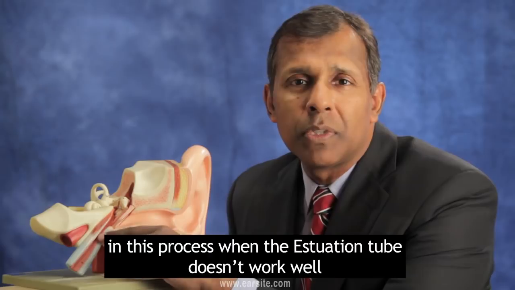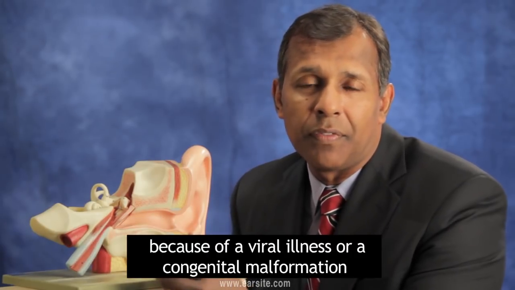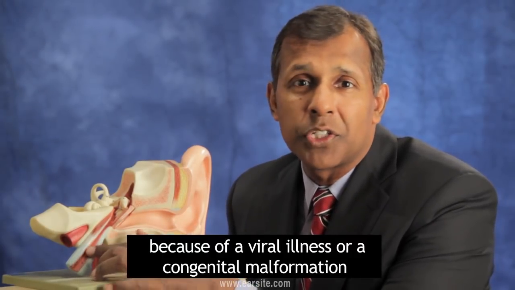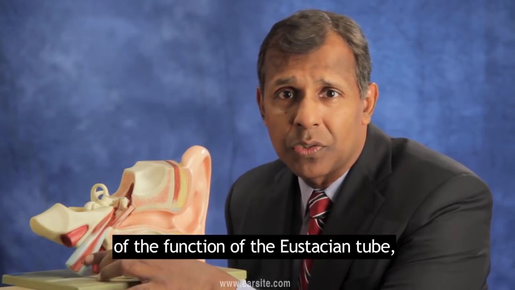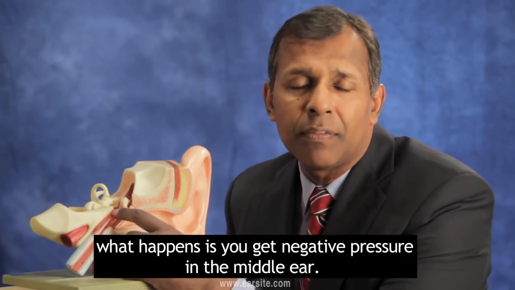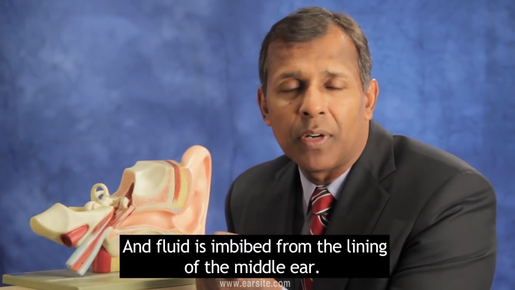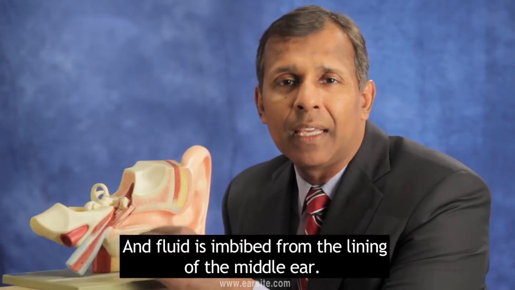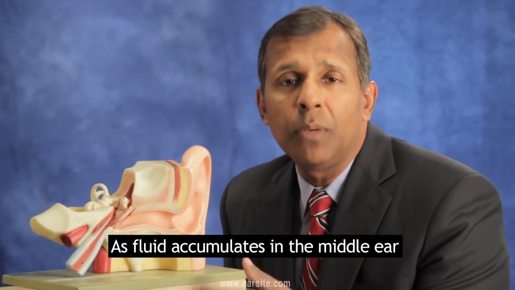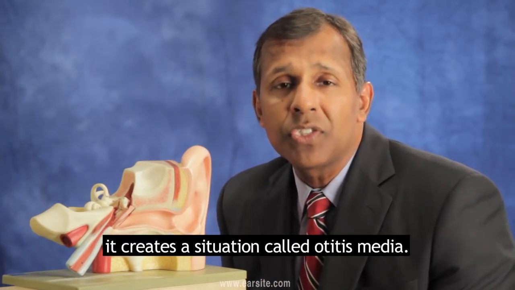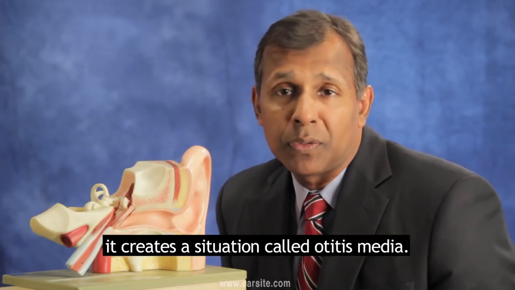When the eustachian tube doesn't work well because of a viral illness or a congenital malformation of the function of the eustachian tube, what happens is you get negative pressure in the middle ear, and fluid is imbibed from the lining of the middle ear. As fluid accumulates in the middle ear, it creates a situation called otitis media.